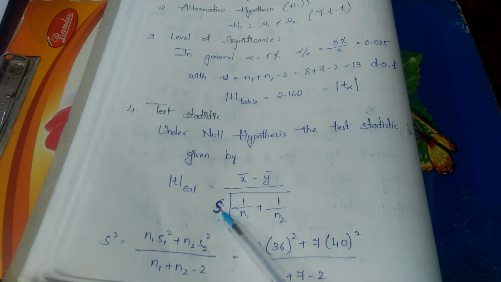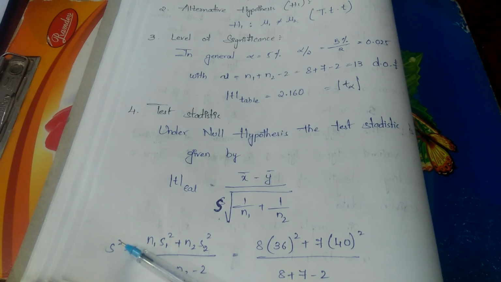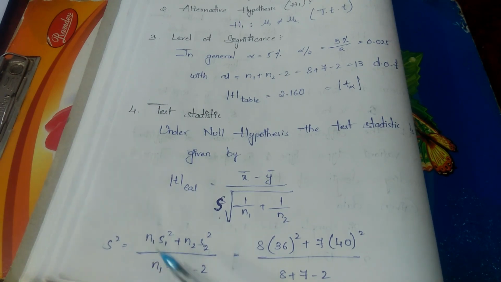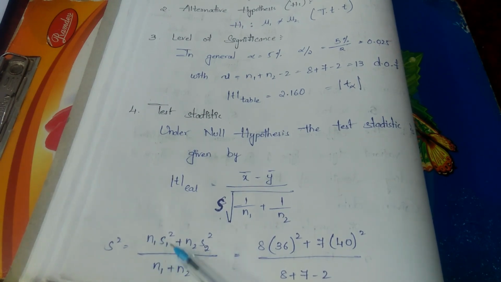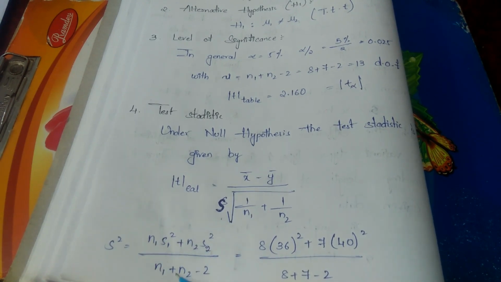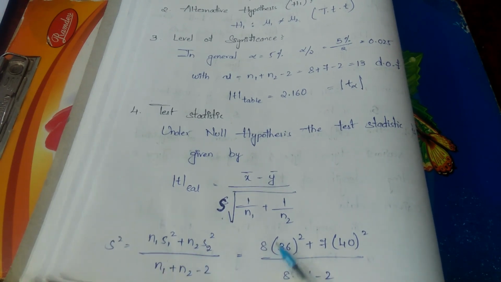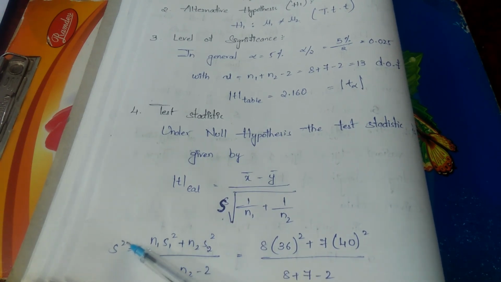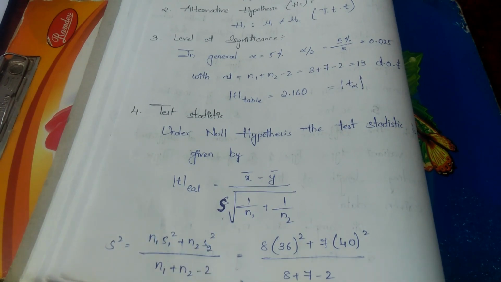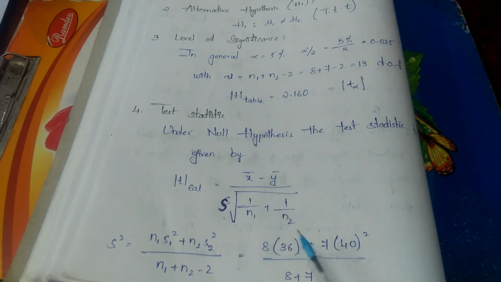So S square is the variance. The formula for this variance is n1 s1 square plus n2 into s2 square divided by n1 plus n2 minus 2. This gives the variance. After getting the variance, we send the square to the right hand side, so it becomes a square root, and then we get the S value, the standard deviation. Now substitute the values here: 8 into 36 whole square plus 7 into 40 whole square divided by 8 plus 7 minus 2.